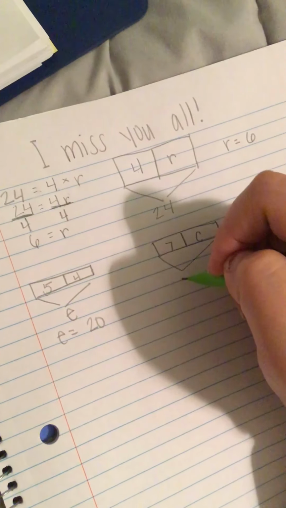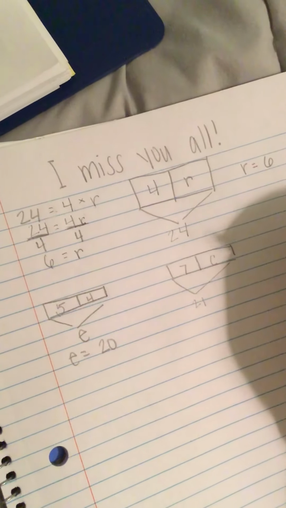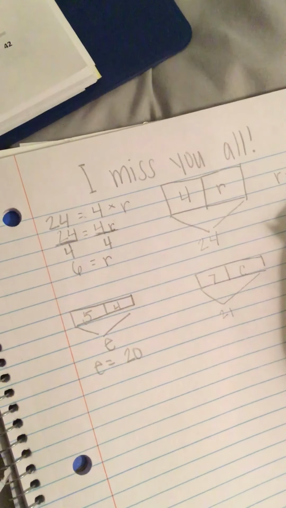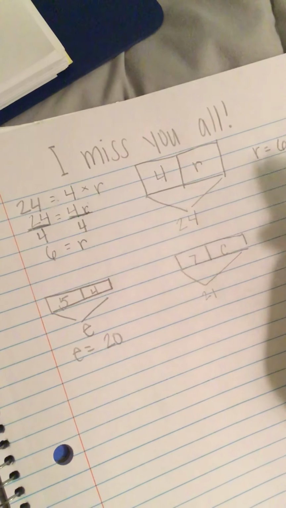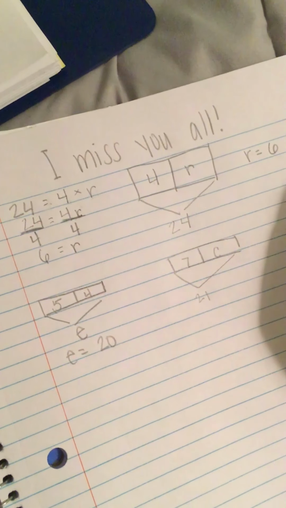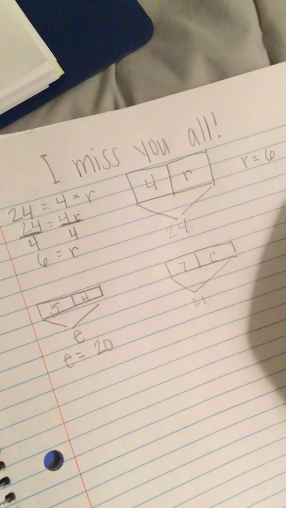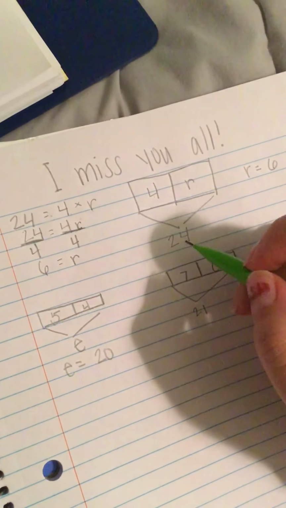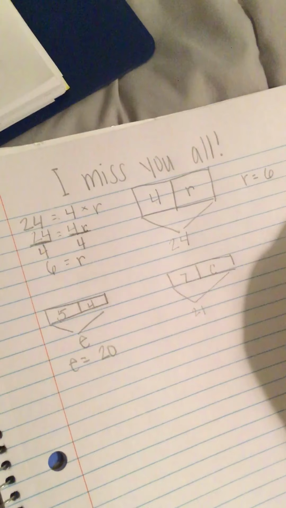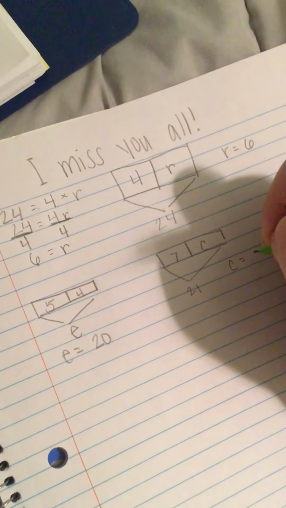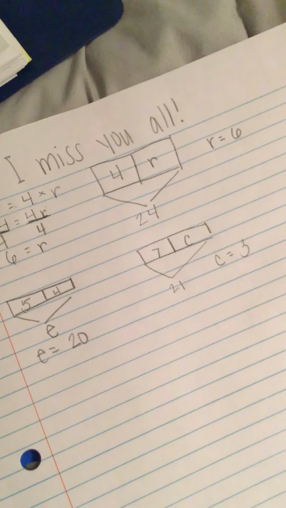And then that equals 21, which is what they told us. And then I'll give you a couple seconds to figure out what times 7 equals 21. So another way to figure this out is to do 21 divided by 7, which is kind of what I showed you up here. And then I hope you got that c equals 3. Okay.